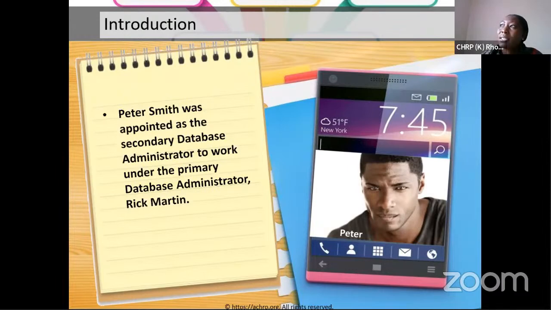So just pick Peter. If you look at the way IT is structured, we have people who work on the infrastructure. We have people who are system administrators, network administrators, and also database administrators. So the database administrators are the people who deal with the data of the organization. And then this database is normally structured into two phases.